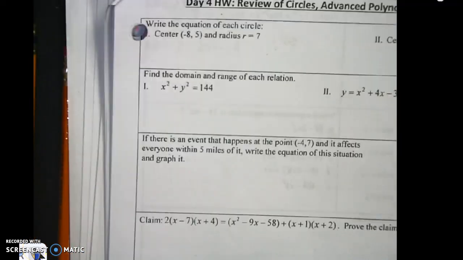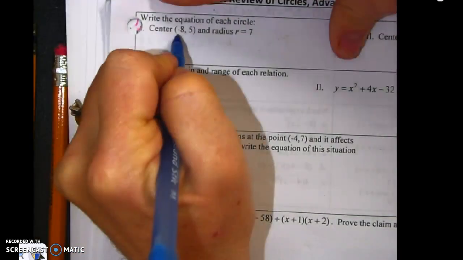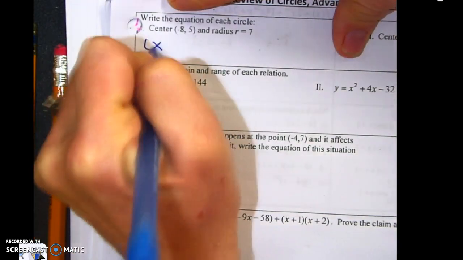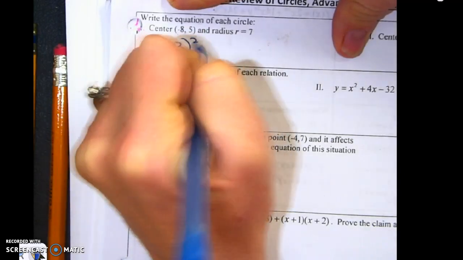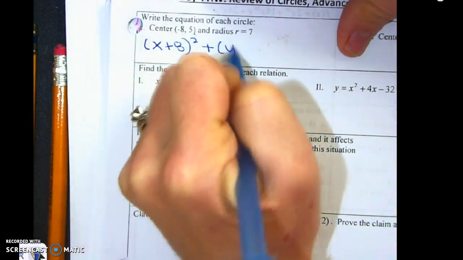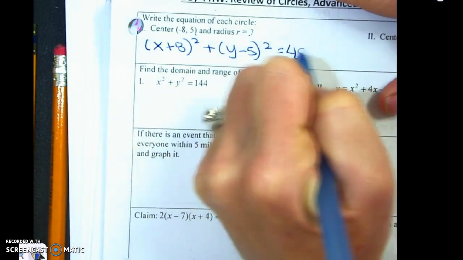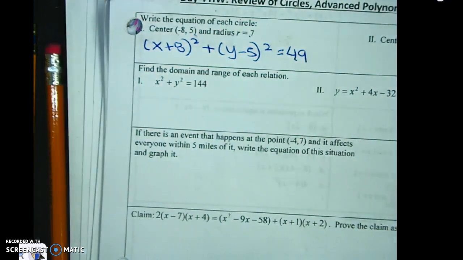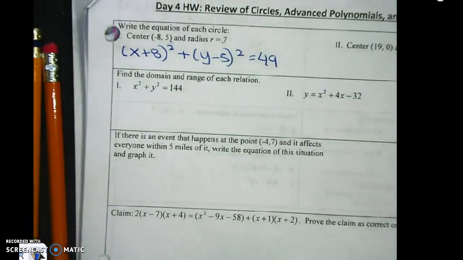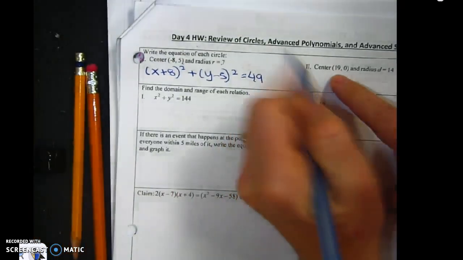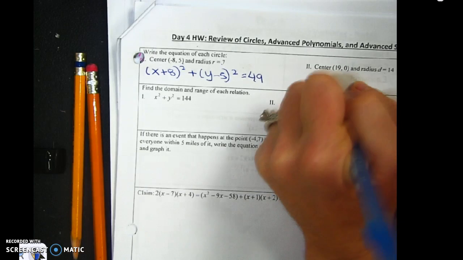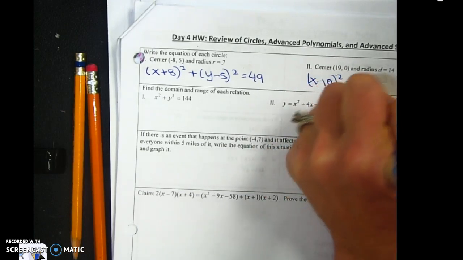Okay, so let's look at the first one. The center is negative 8, 5, so always do the opposite when things are in parentheses. Squared plus, do the opposite. And then square the radius, which is 49. That's it. And the second one, the center is 19, 0, so x minus 19 squared plus y squared.